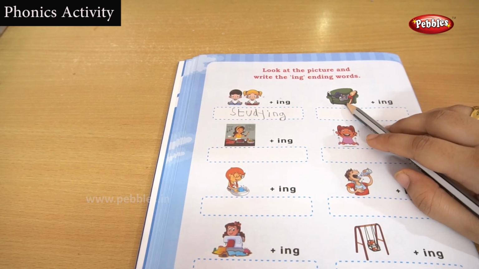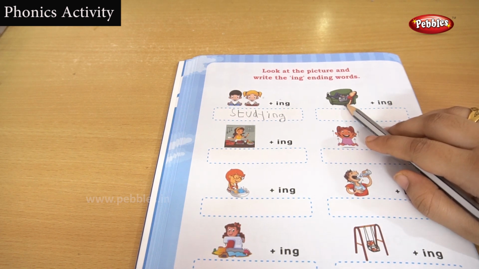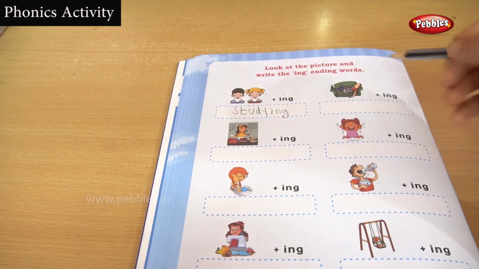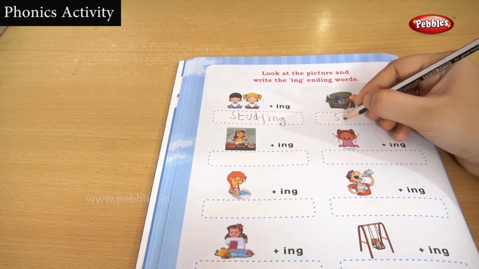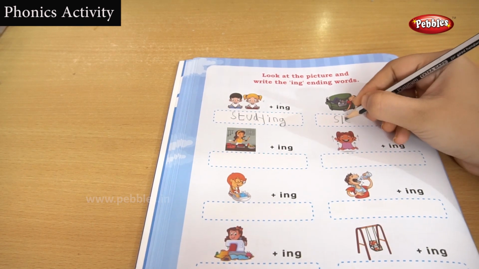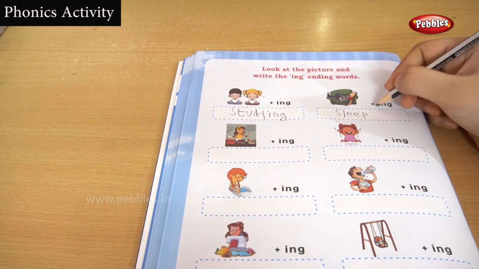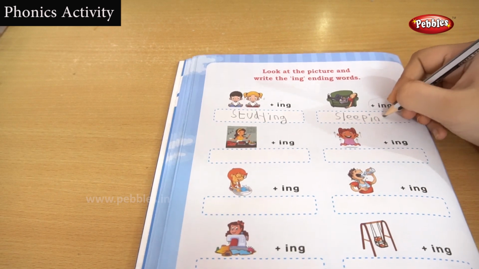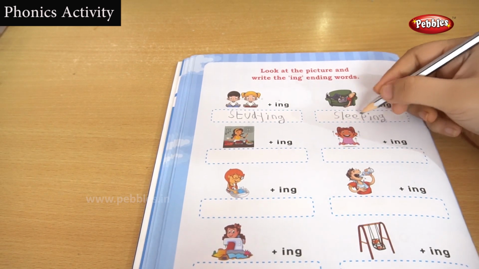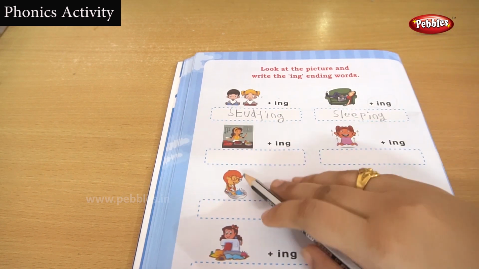What is this? She is sleeping. Very good. See, she is sleeping. Just write the word sleep, then we are going to add ing. S-L-E-E-P, sleep. Then I'm going to add ing here. Sleeping. Sleeping. Okay, children.